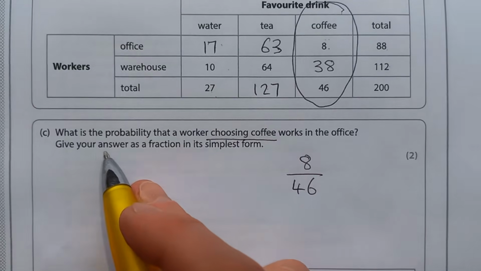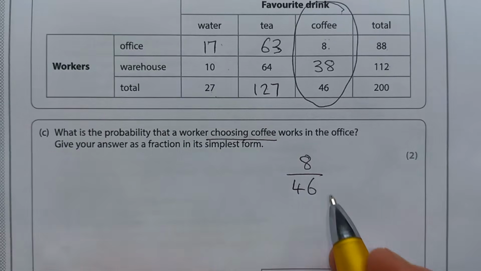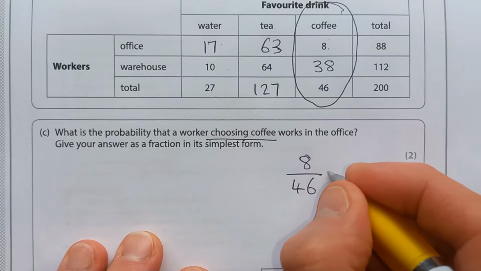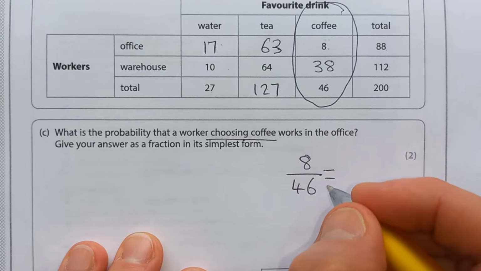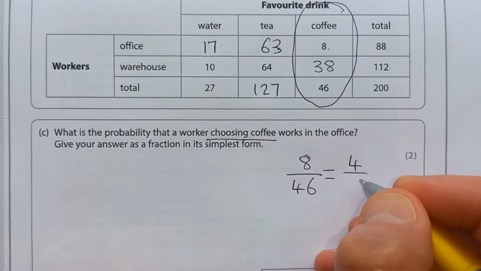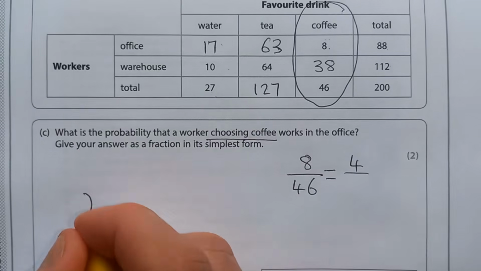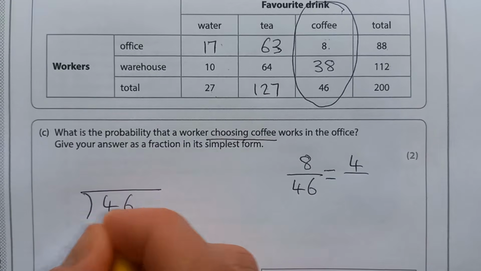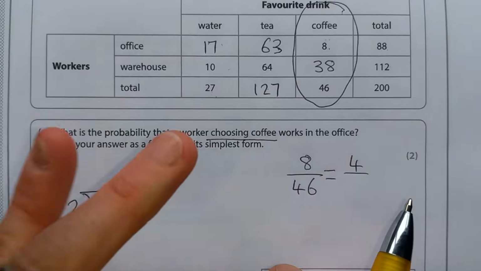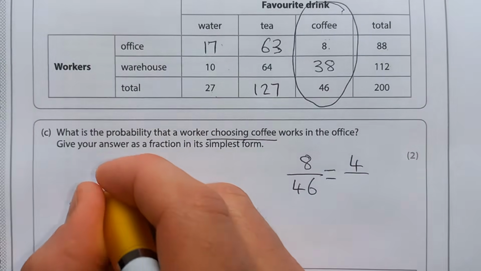Now they've said give your answer as a fraction in its simplest form. Well, what number goes into 8 and 46? Well, they're both even, so we can divide them by 2. So 8 divided by 2 is 4. 46 divided by 2, let's do that with the bus stop method. So how many times does 2 go into 4? 2, 4, so that's twice.